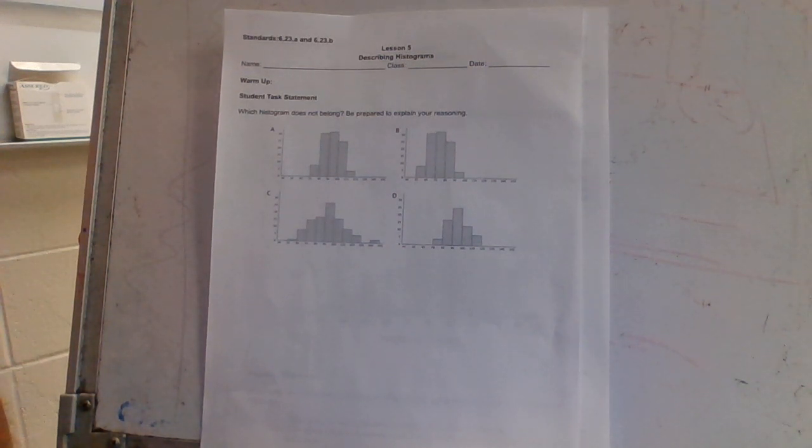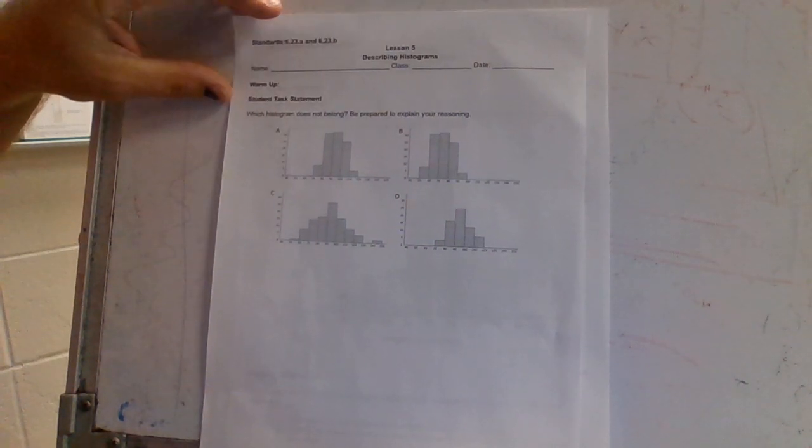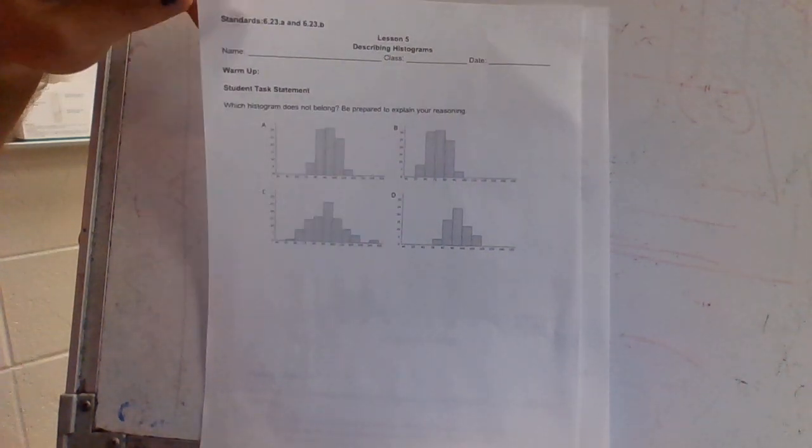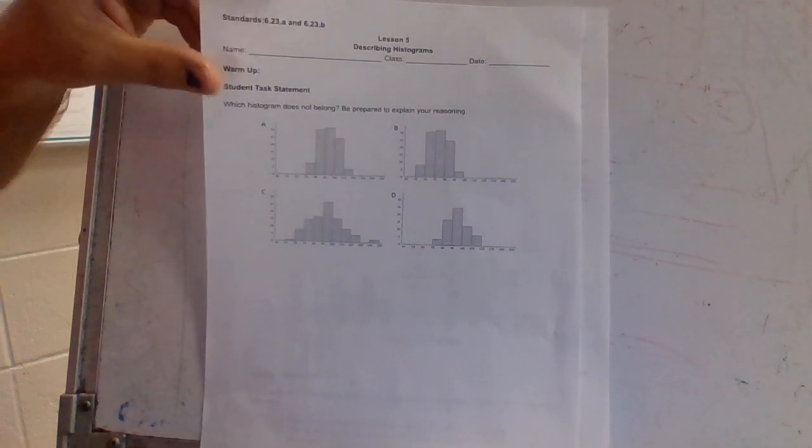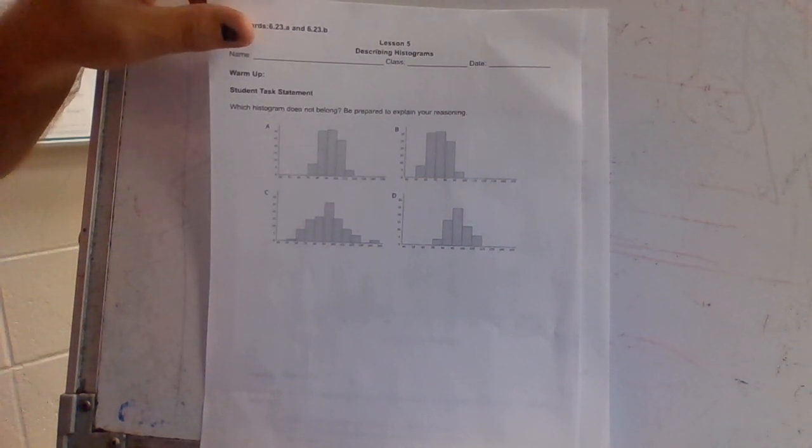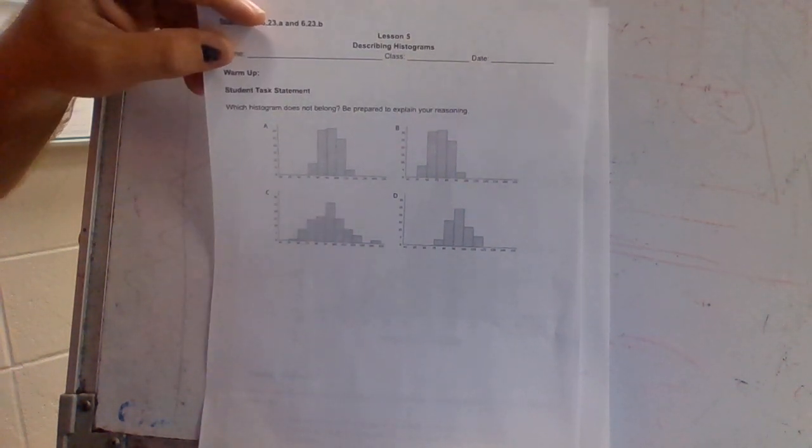So there are 4 different histograms here. Every one of them has kind of got unique characteristics. When you come up here, you need to be able to explain to me which one does not belong, A, B, C, or D, and make sure that is written down, not just verbal. You're going to be able to read what you have written down, but let's make sure we have which one you don't think belongs.